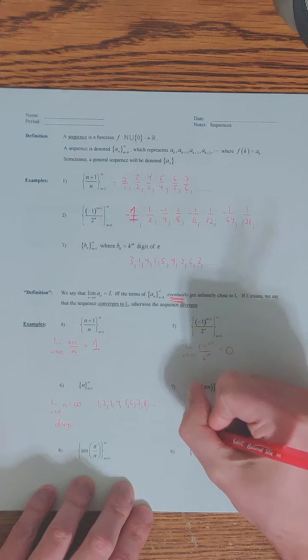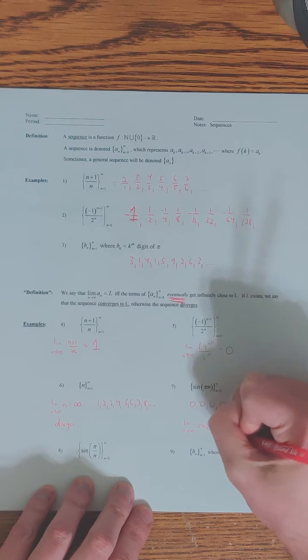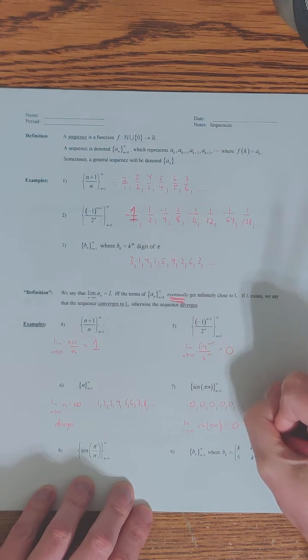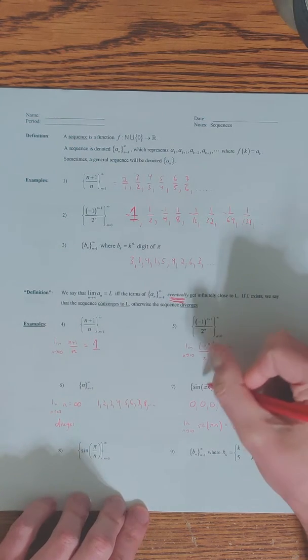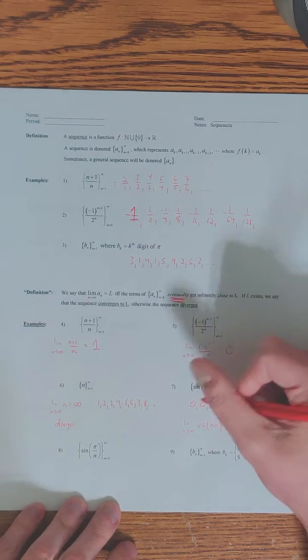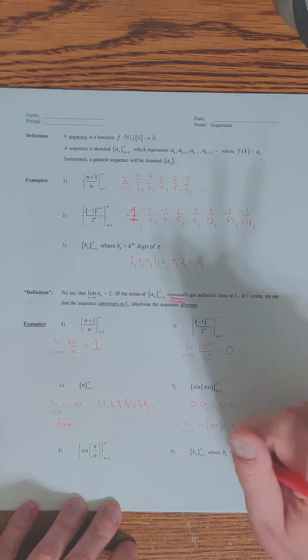This limit actually exists. And since n is only a natural number or 0, it winds up being 0. This converges. This function does not converge as x goes to infinity for real numbers. But if we're dealing with a sequence of terms, these converge to 0. It's just a constant sequence.